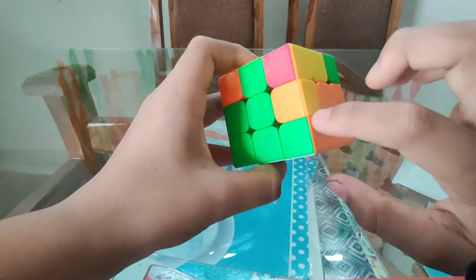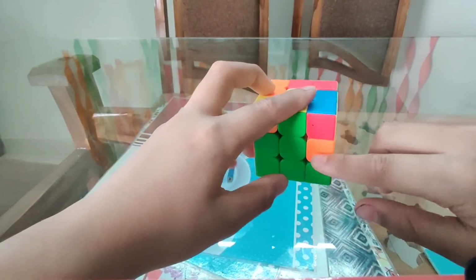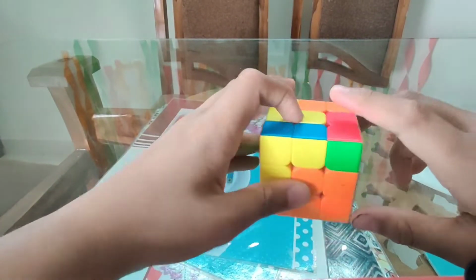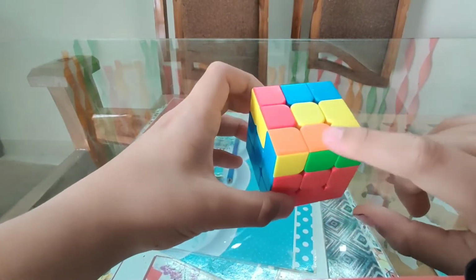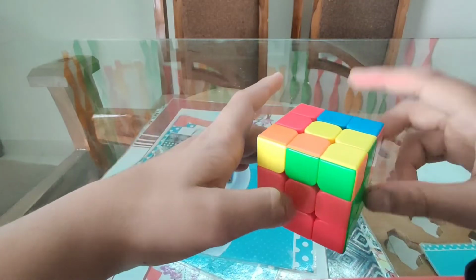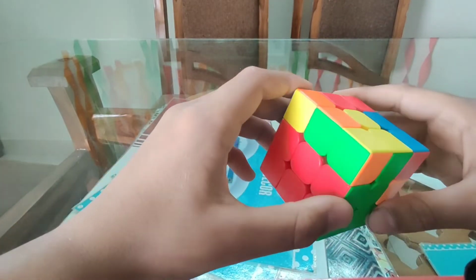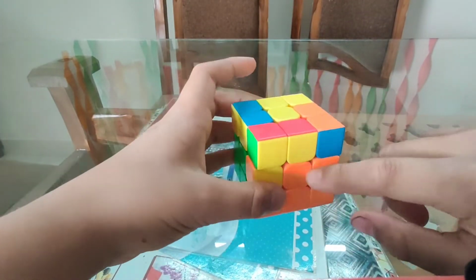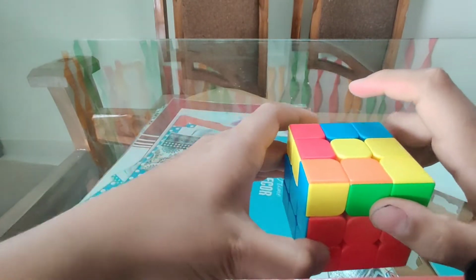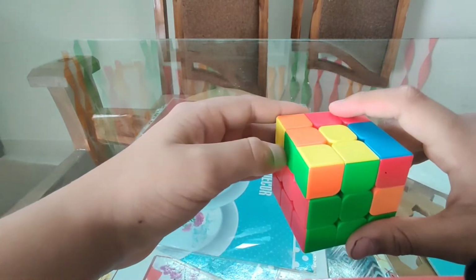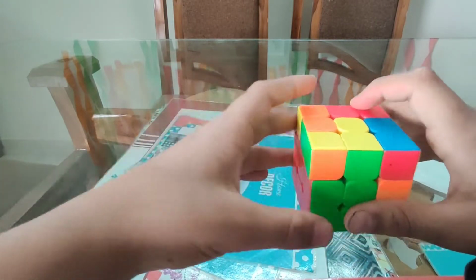Now we have to do it for the last piece. Where is the last piece? It's over here, because the upper color is orange. We have to get it opposite from orange. This is orange and this is the piece opposite. Second color is green. Upper color is orange, second color is green.